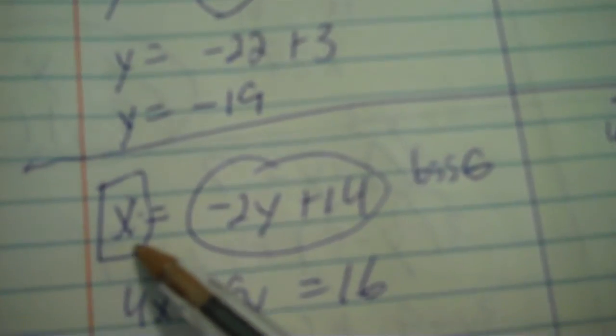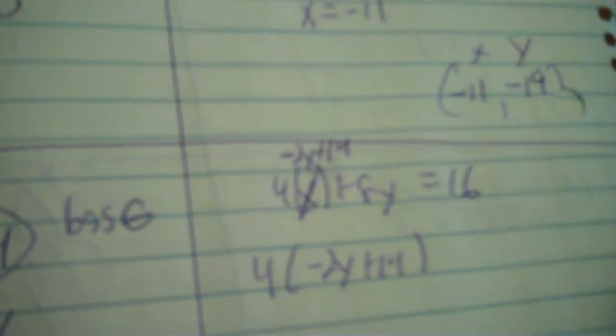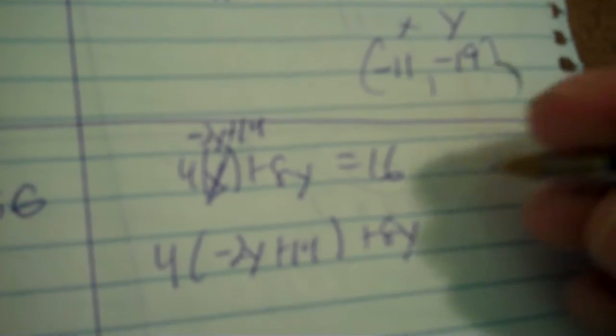This is why it's called substitution. We're substituting the x variable with its equal. So 4 parentheses negative 2y plus 14. Now after the parentheses you have the plus 8y. A lot of people forget that y after that. They'll just put equals 16 and skip the plus 8y. Don't do that.